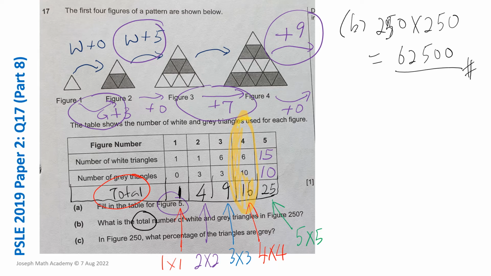So we shall choose this column to help us get a formula, so that we can do 17C easily. Now we already know how to get the total triangles, right? It's just using square numbers. I shall write down again.